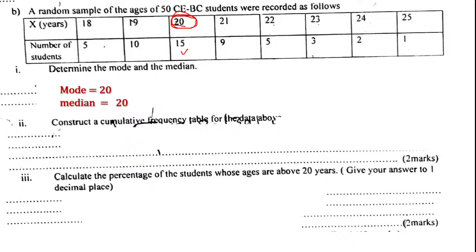And for the median, since there are 50 students, the median should occur at the middle position. The middle position is between 25 and 26, because we have 25 to the left and 25 to the right. So the median is not actually on any student. It's like a wall, 25 on this side, 25 on that side. So the median should be equal to the average of the 25th student's age plus the 26th student's age, divided by 2.